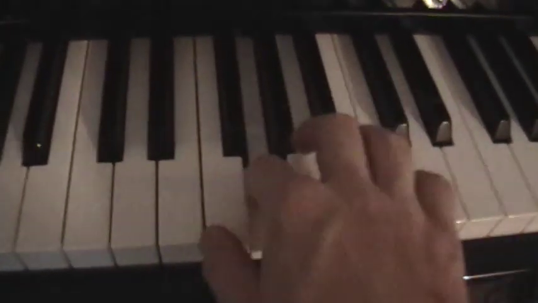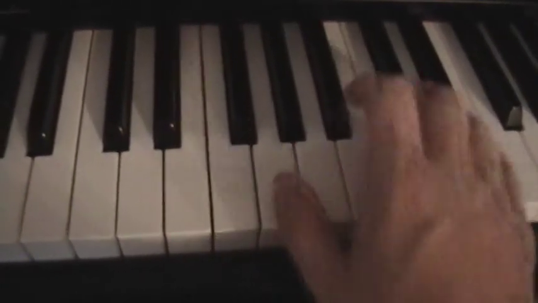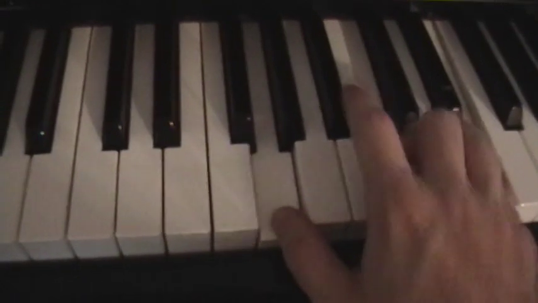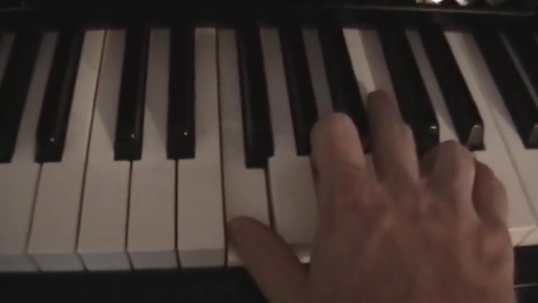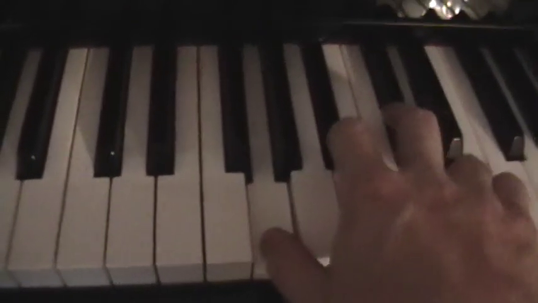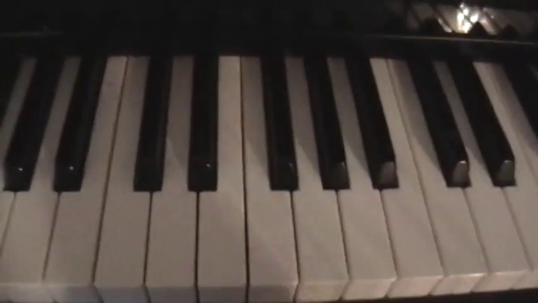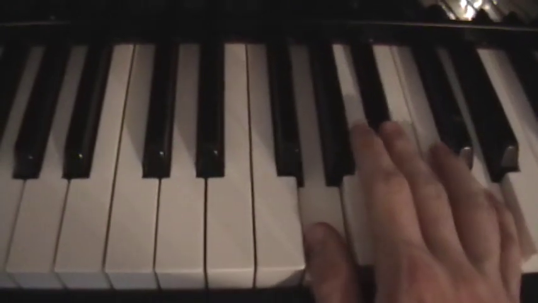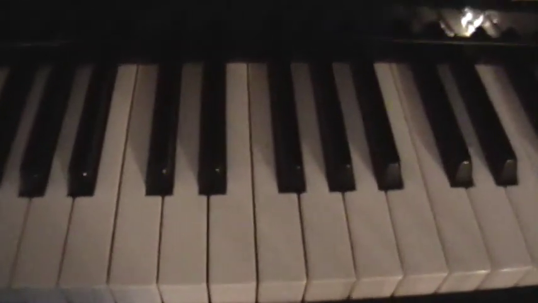So for example, that's called a relief chord, the minor fifth of any chord.